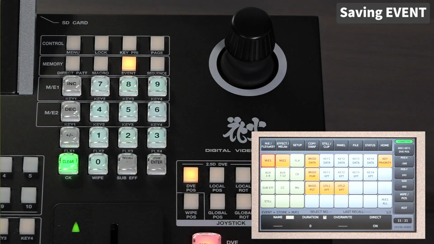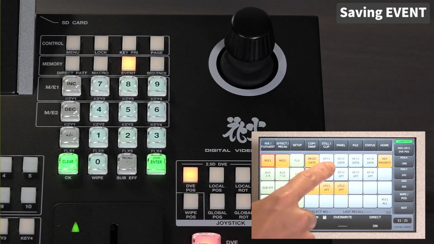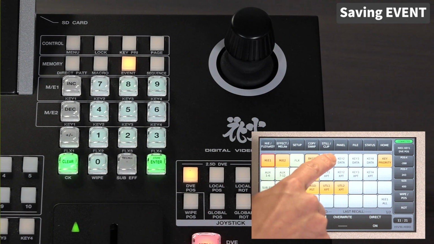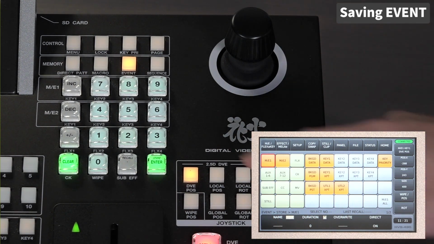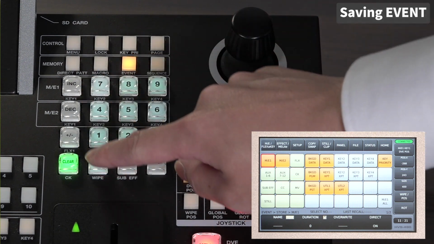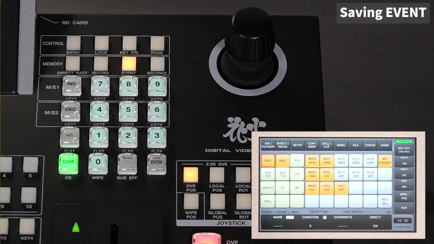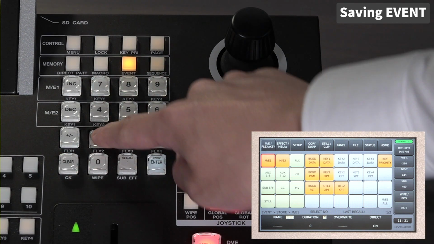Press Store. Select the items to be saved onto the event memory via the touch panel. This time, we select the ME1 Key 1 data and crosspoints. Press any one of the buttons from 0 to 9 in the keypad section to store the event.